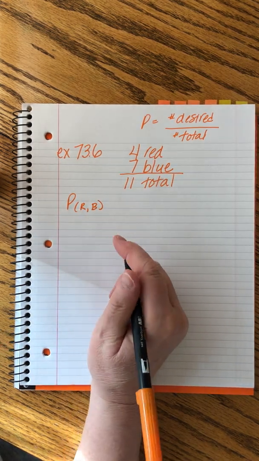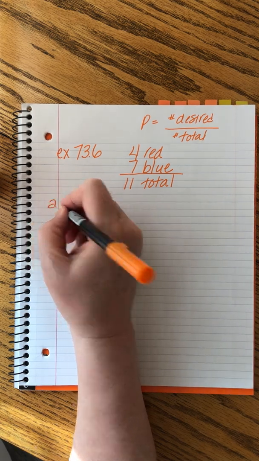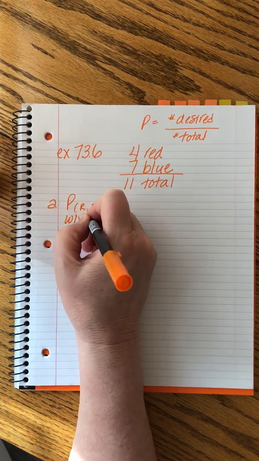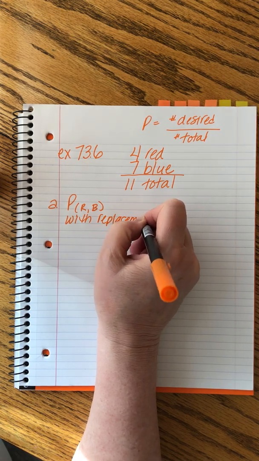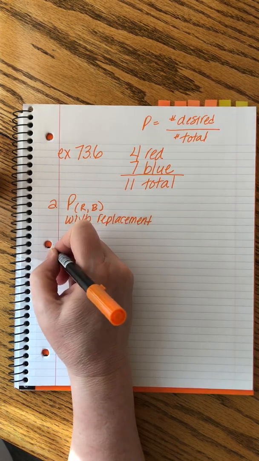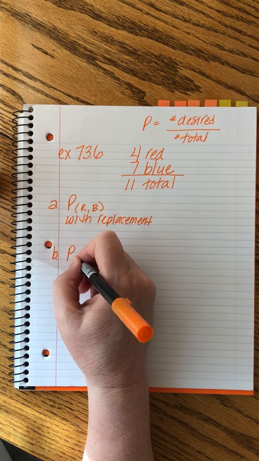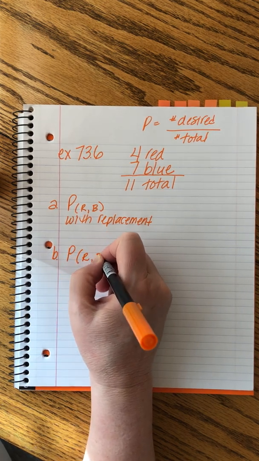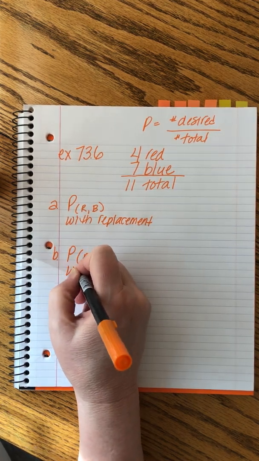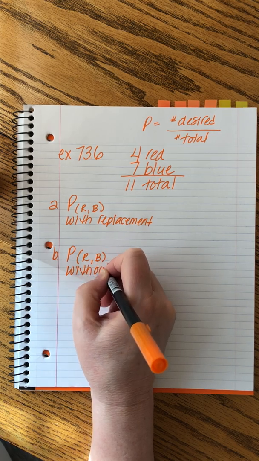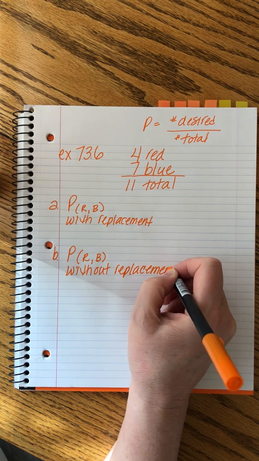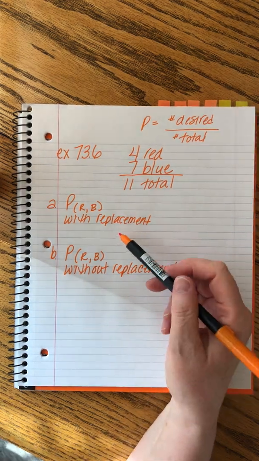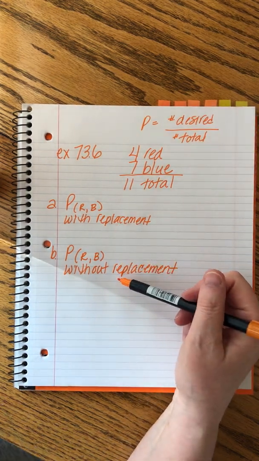If the marbles are drawn A with replacement, and then part B, we want to know the same thing, the probability of drawing a red and then a blue without replacement. This is the way John loves to set these up. He has us calculate the probability with replacement and then without.